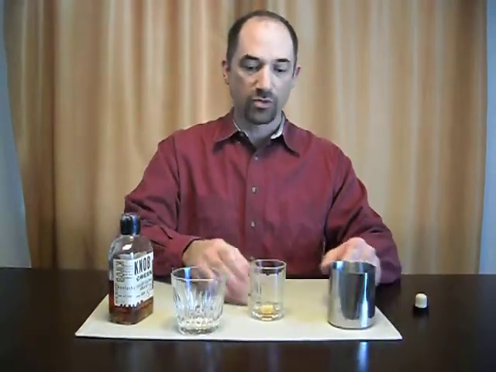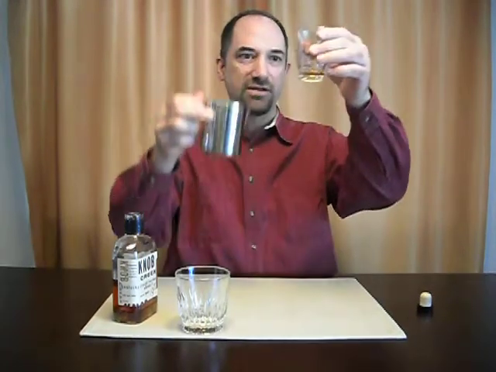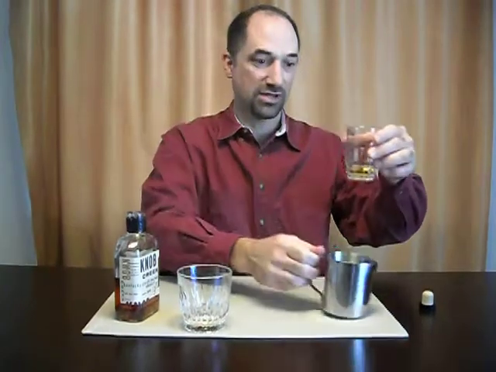Now, what we're going to do next is we're going to look and see how much is left in there. And then I'm going to add some cold water. We're not going to add any ice during the tasting because then that changes everything. So we have some ice water here, so the water's nice and cold. And we're going to add about as much water as whiskey is left in the glass so that we end up with a 50-50 blend. So we'll add just a little bit here, a hair more. Okay, that's probably a little too much.